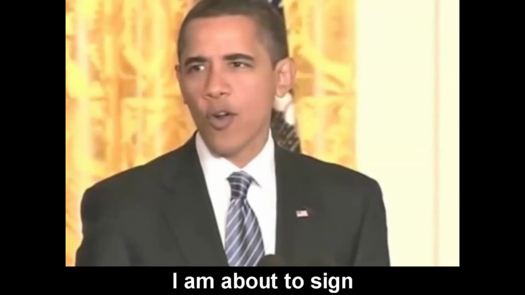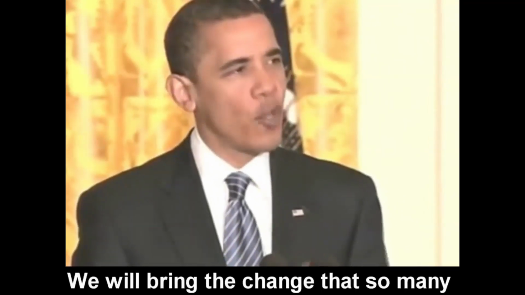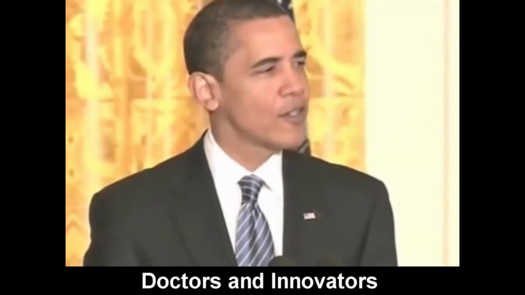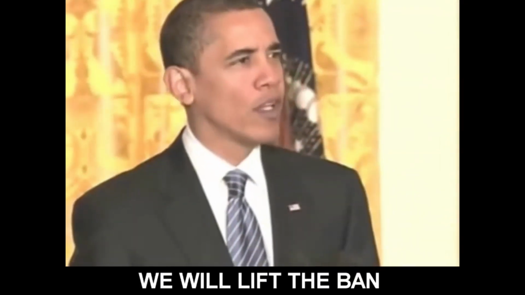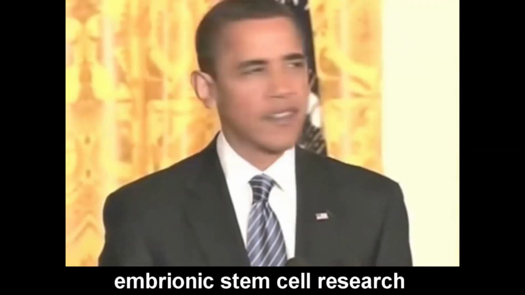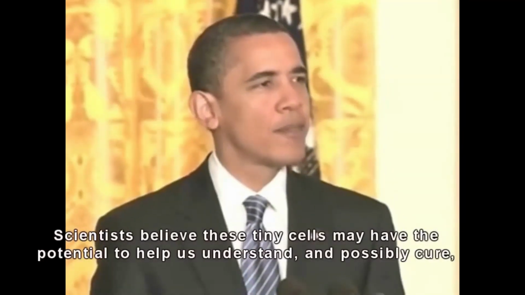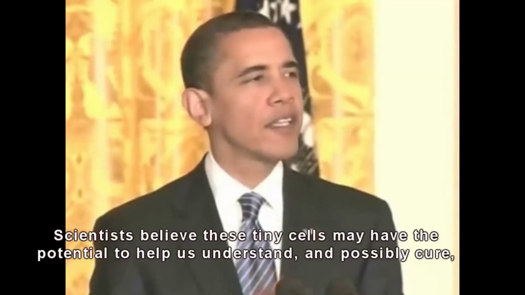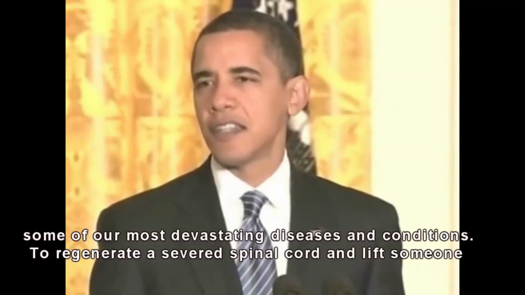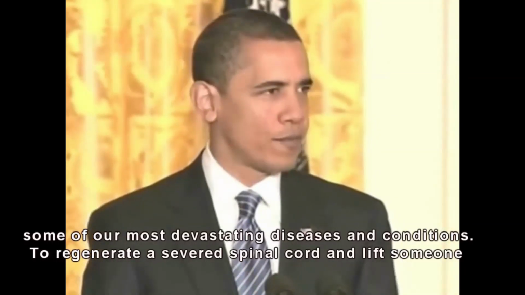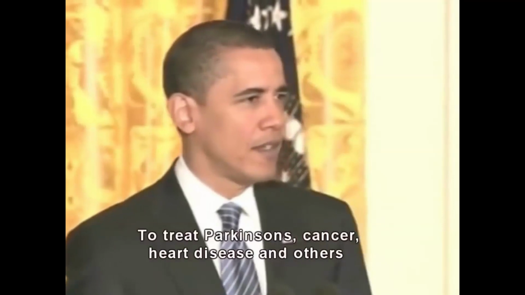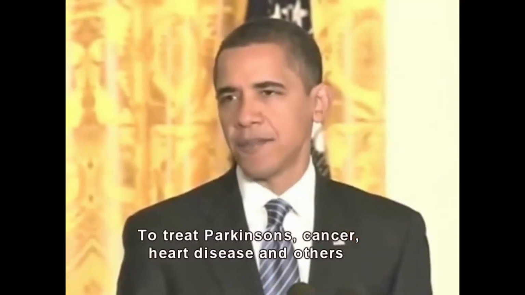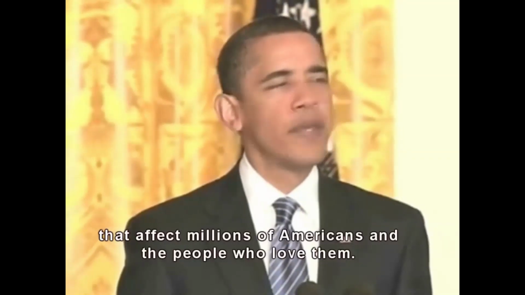Today, with the executive order I am about to sign, we will bring the change that so many scientists and researchers, doctors and innovators, patients and loved ones have hoped for and fought for these past 8 years. We will lift the ban on federal funding for promising embryonic stem cell research. Scientists believe these tiny cells may have the potential to help us understand and possibly cure some of our most devastating diseases and conditions, to regenerate the severed spinal cord and lift someone from a wheelchair, to spur insulin production and spare a child from a lifetime of needles, to treat Parkinson's, cancer, heart disease, and others that affect millions of Americans and the people who love them.